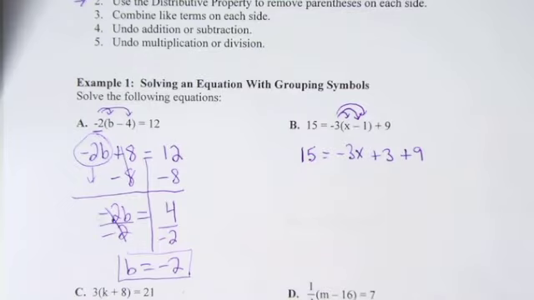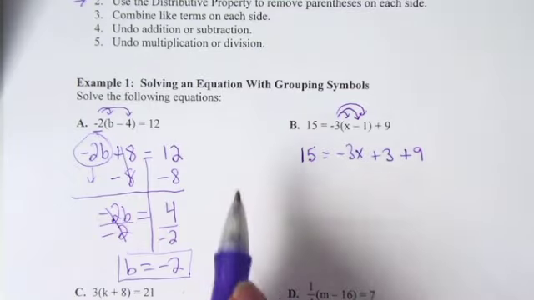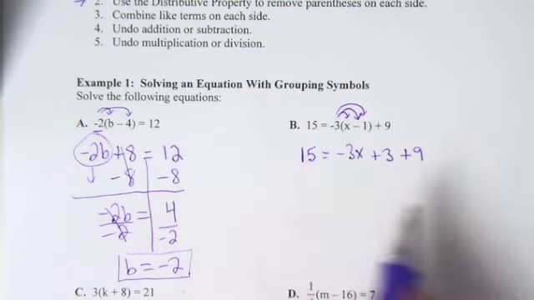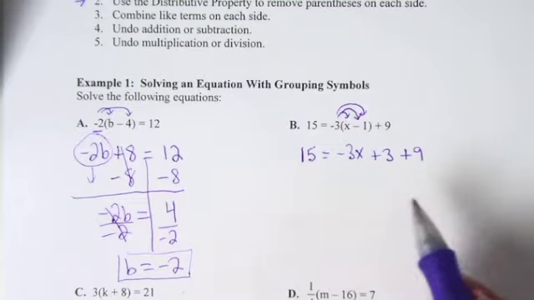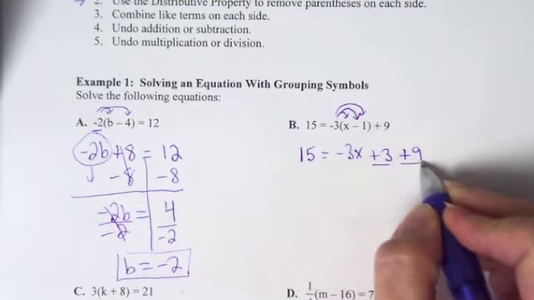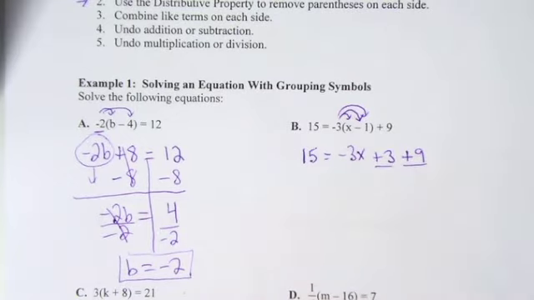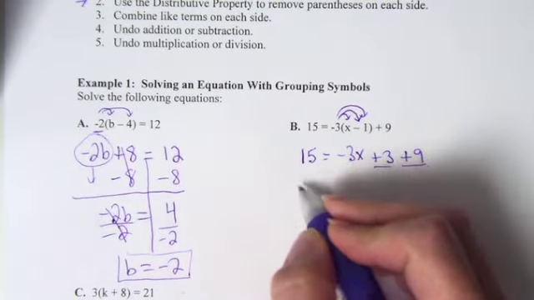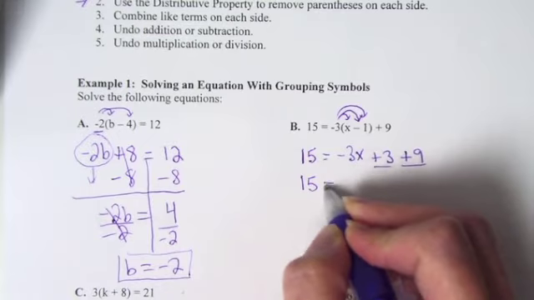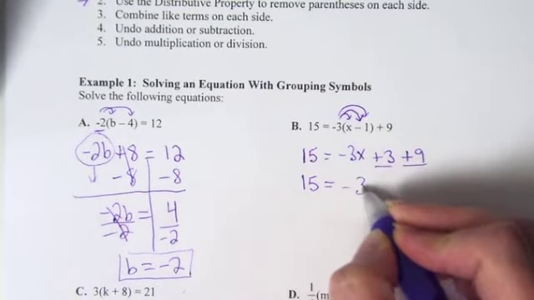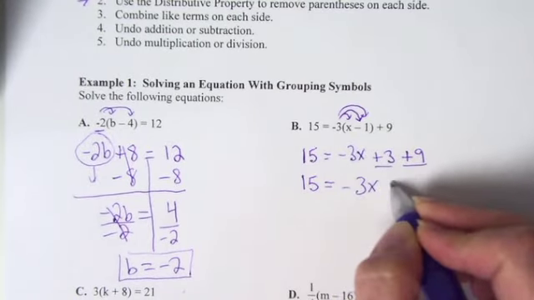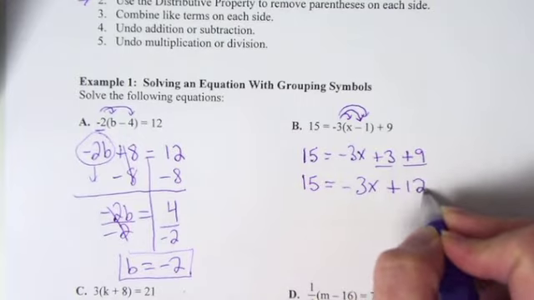All right, so now that we've cleared our parentheses, we now need to combine some like terms. We actually do have like terms this time. On the right side of the equal sign, we have a 3 and a 9. We need to go ahead and combine those because they are alike. So we get 15 equals -3x, and then 3 plus 9 is 12, so we get +12.